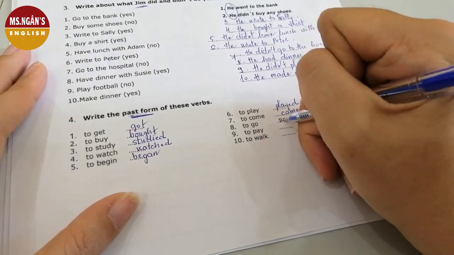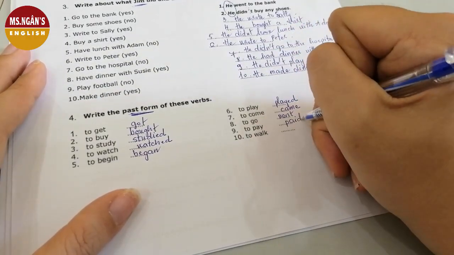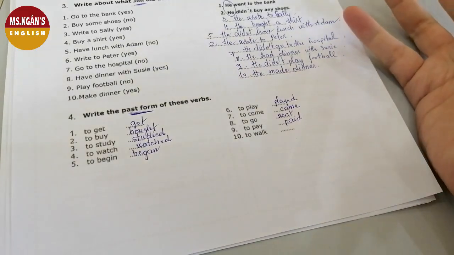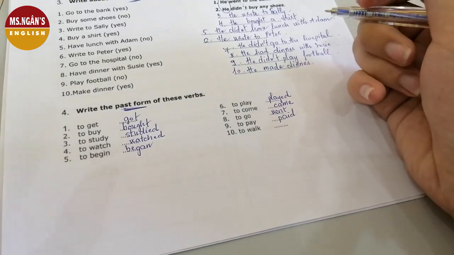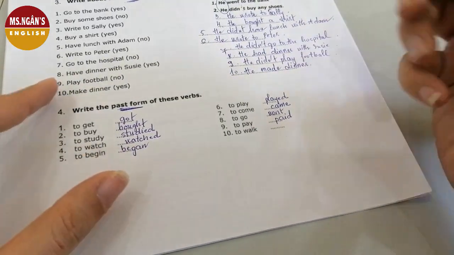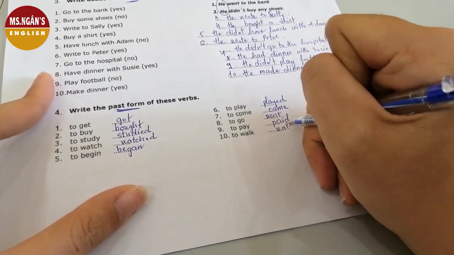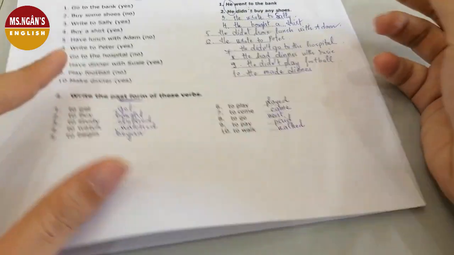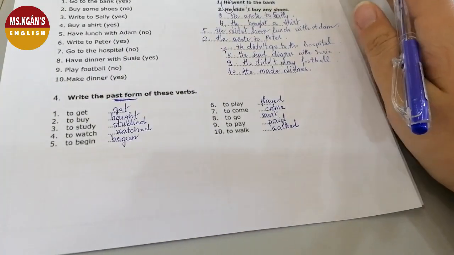Go, went. Pay, paid. Sometimes people say it that way. I don't know why. Paid. Walk, walked. That's it for this long exercise.